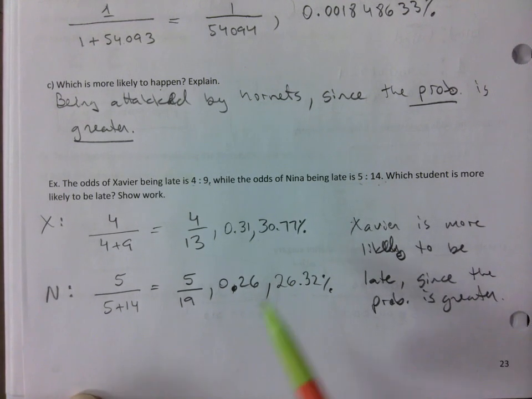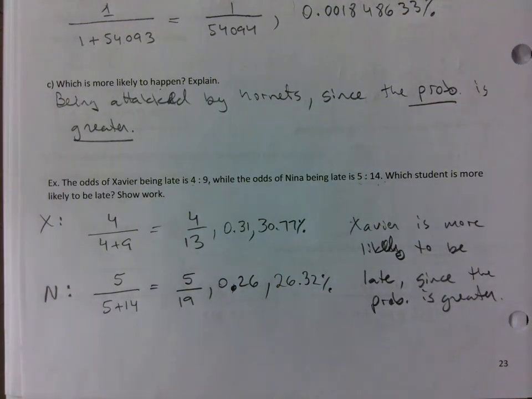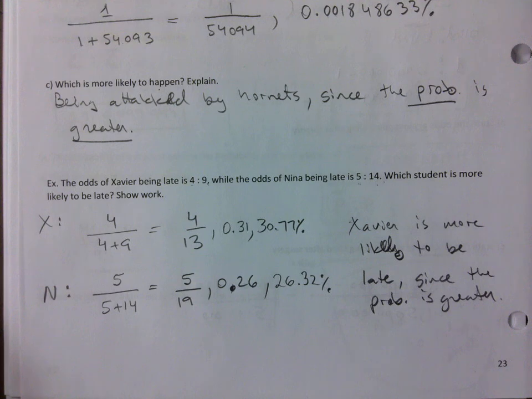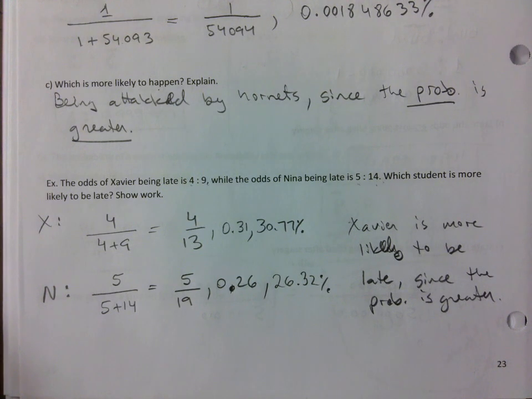Is it very likely that he's late? It's less than 50%, so it's not very likely, but it's more likely than Nina being late. Okay? There we go. And I did a bunch of those on page 24. Which one is more likely to happen? The key is posted, so you can check that for yourself.